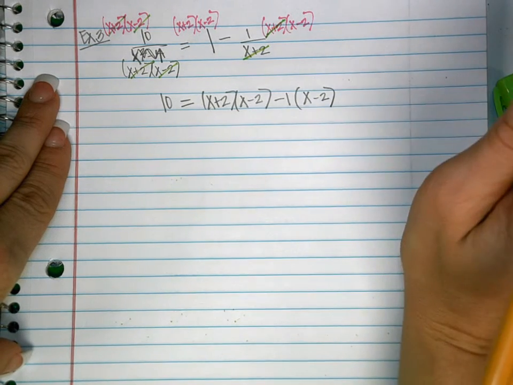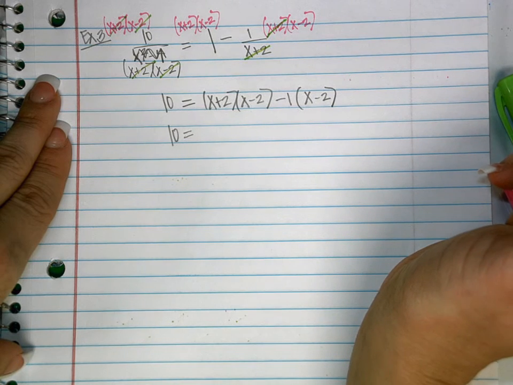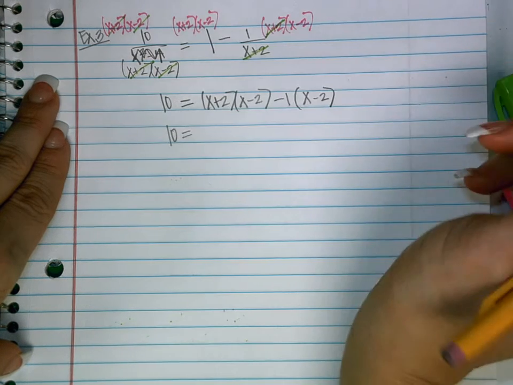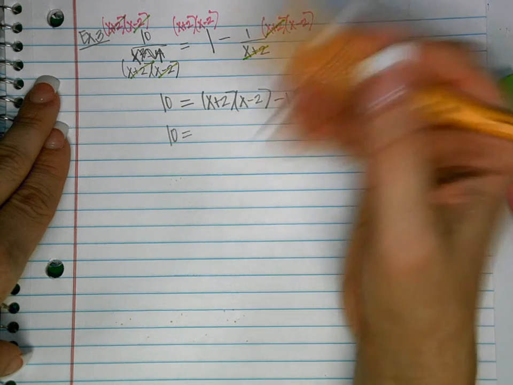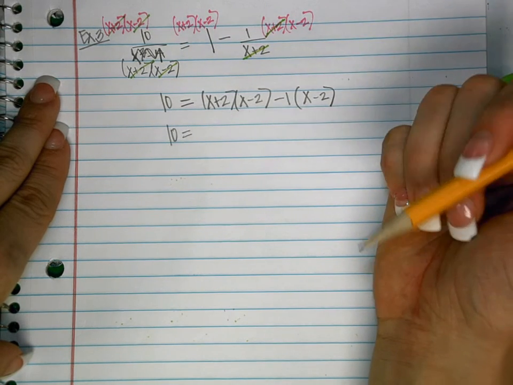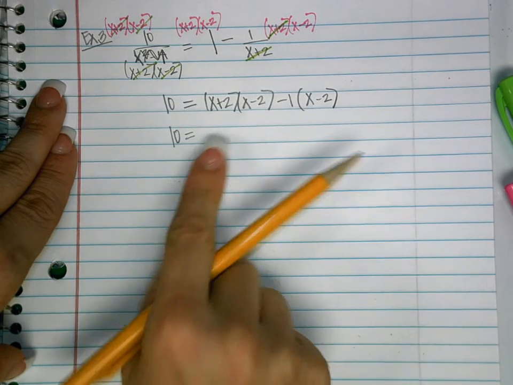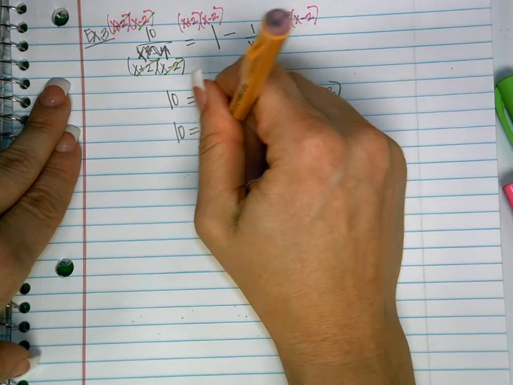Question, Maddie? Why do you have to do the x plus 2? Okay, we want to eliminate all the fractions. So to get rid of the denominators, you have to multiply by everything that's in the denominators. Okay, so here, if I FOIL this out, we get 10 equals x squared. Outsides is minus 2x.